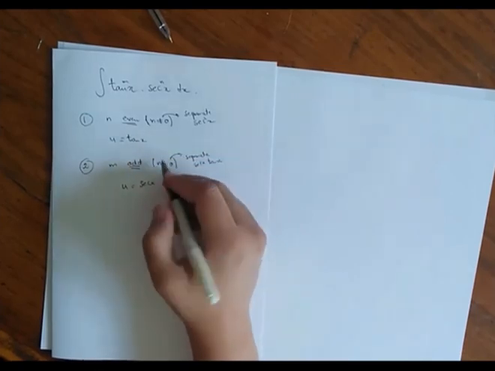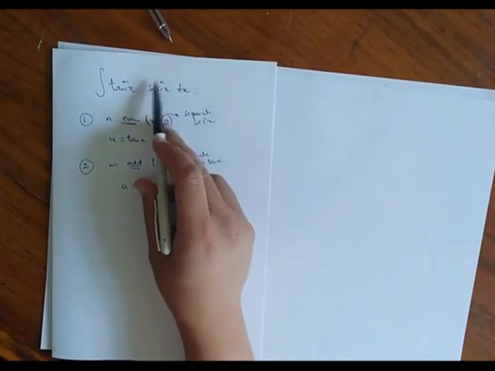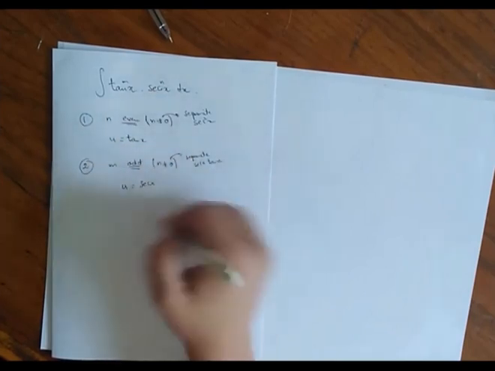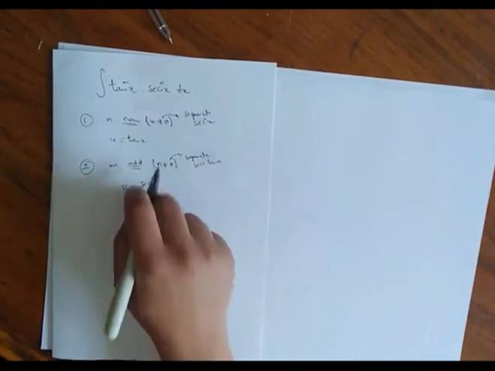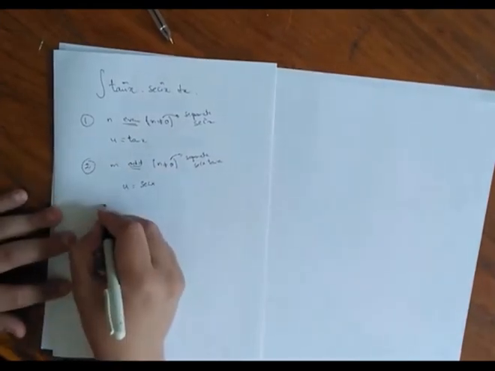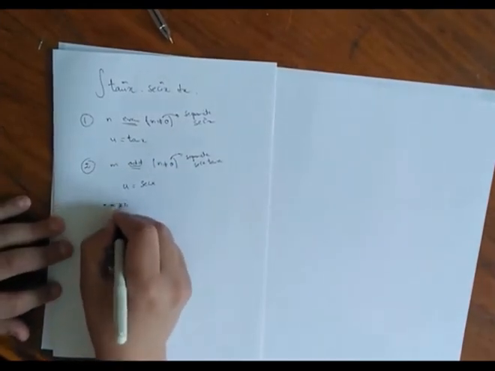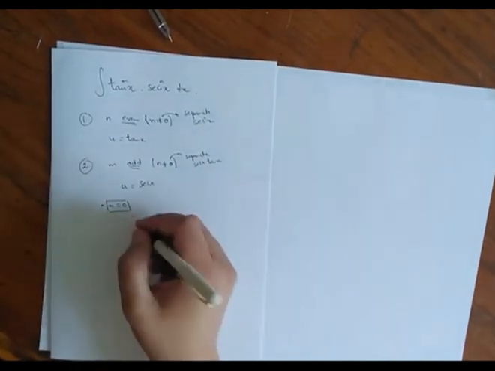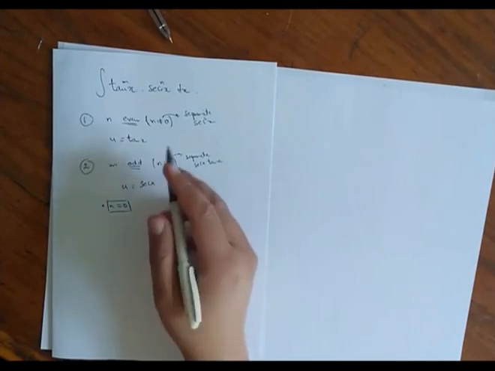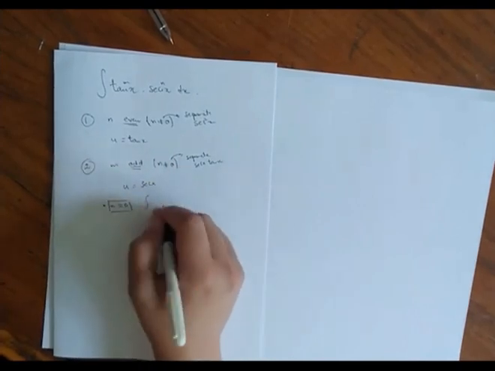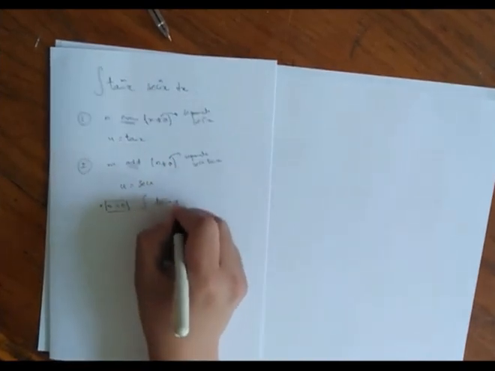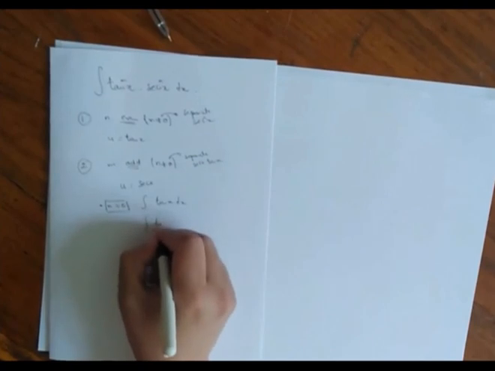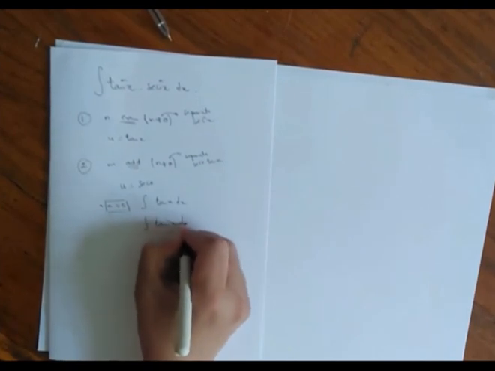If n is equal to 0, you cannot separate sec x tan x, so you cannot use this method. In the case of n equals 0, we saw some examples, like the integration of tan x and the integration of tan cubed x dx.